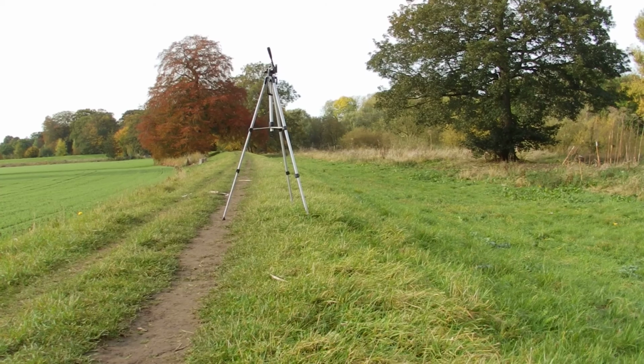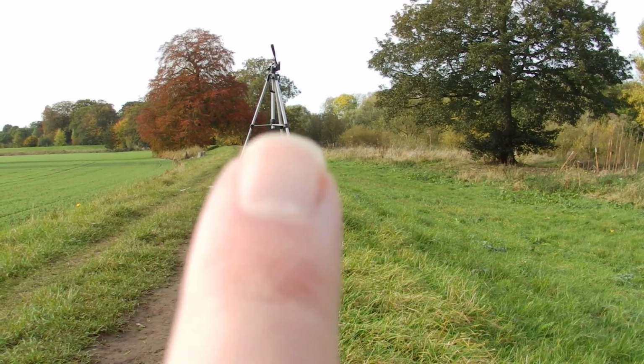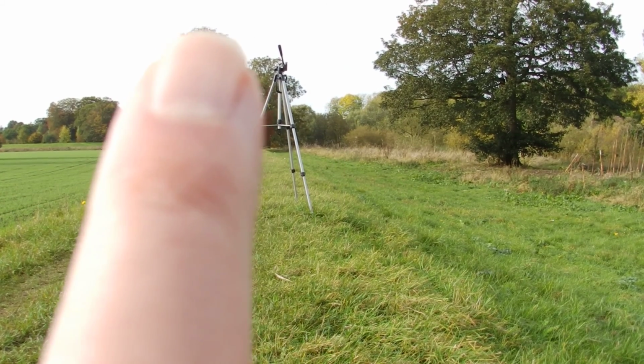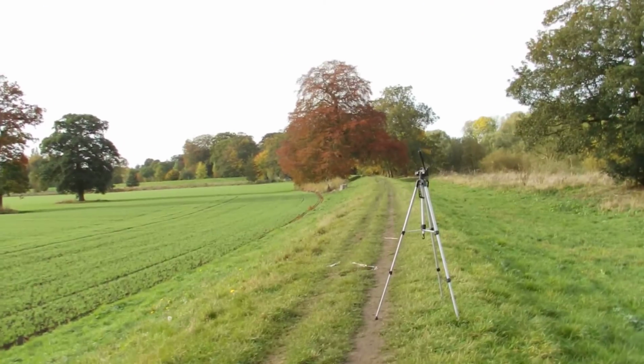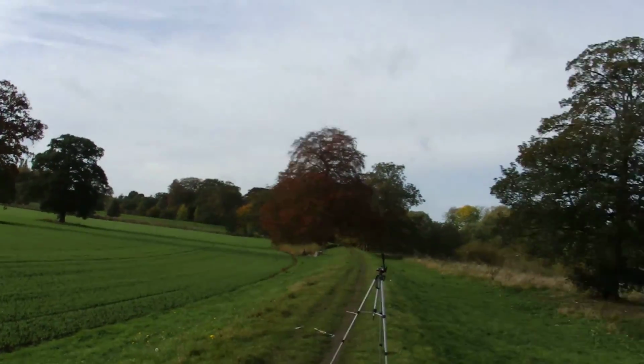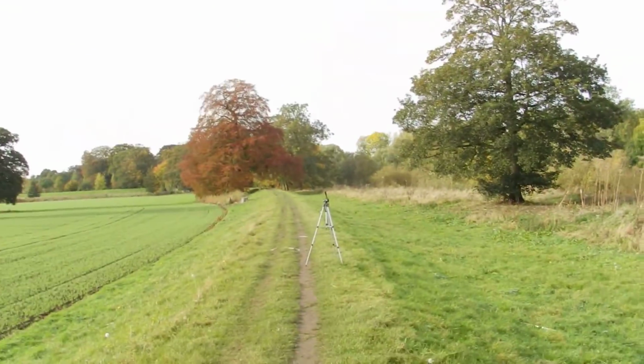I can just about line up the black knuckle of the height adjuster down here with the bottom, and the top of that vertical tilt handle with the top of the red tree. And I'm, what, 5 paces from the tripod? About double the distance.